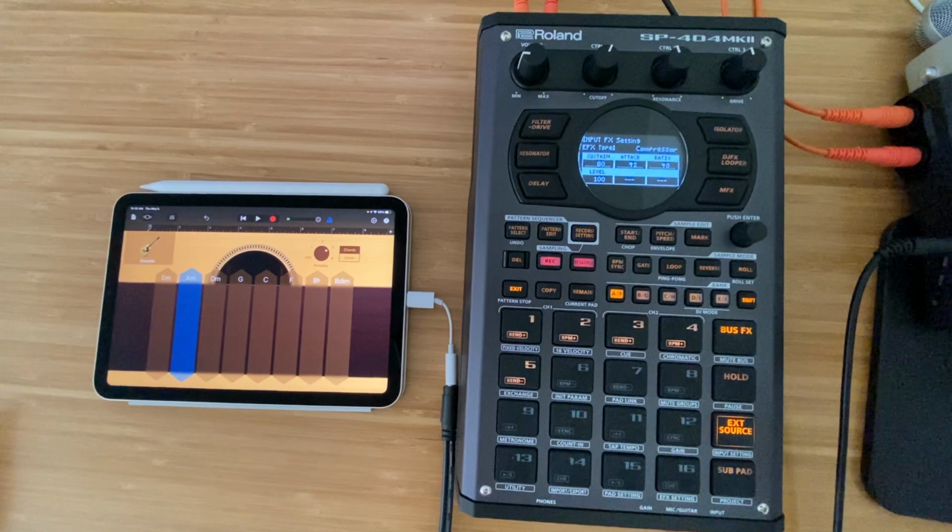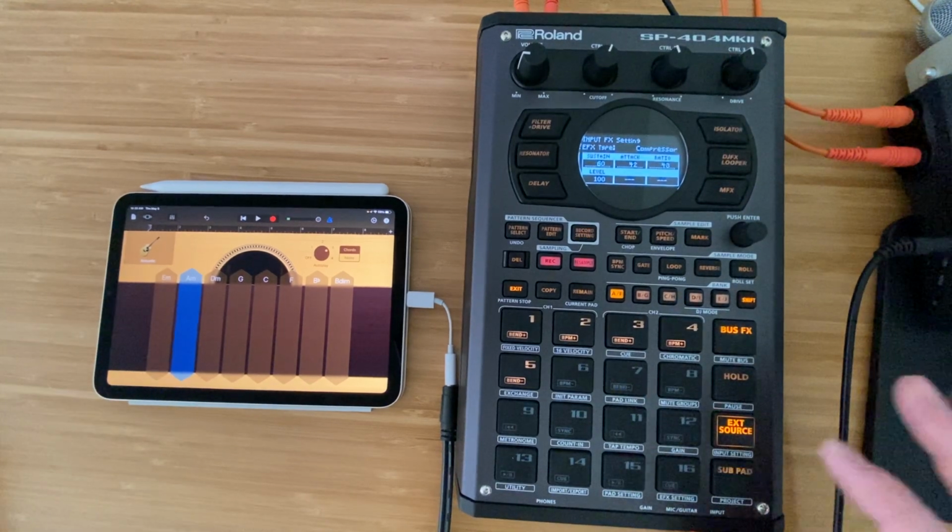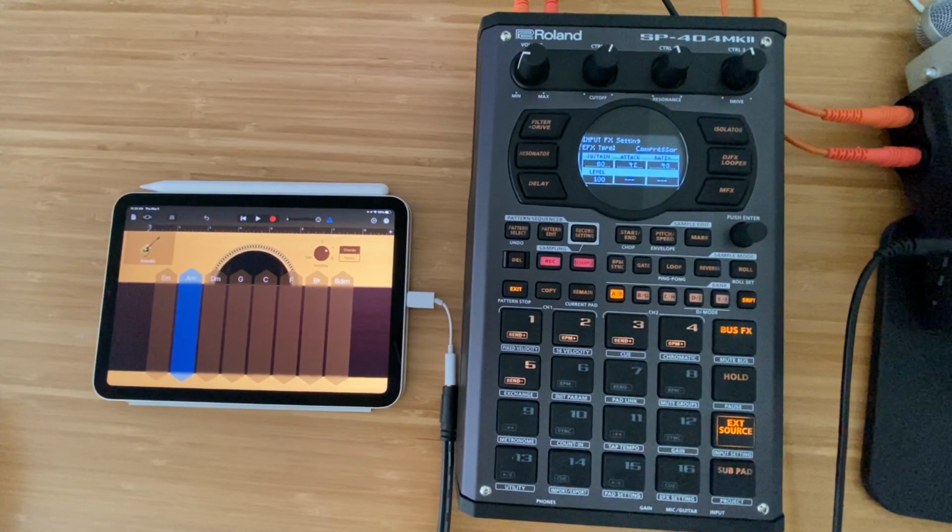Anyway, I hope that helps you guys out. I don't feel like I've done a really great job explaining compression, but it's here, and it gives you a little bit more control over things compared to what you get in the 303 and the 404, and it is a pretty helpful effect.